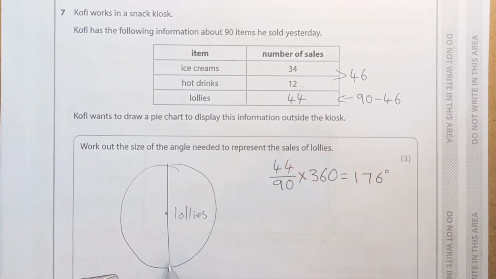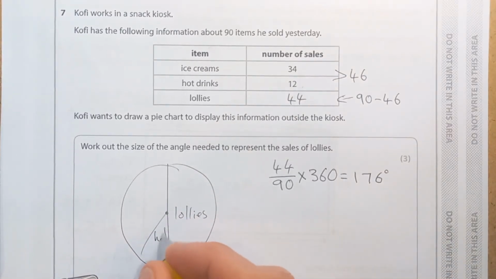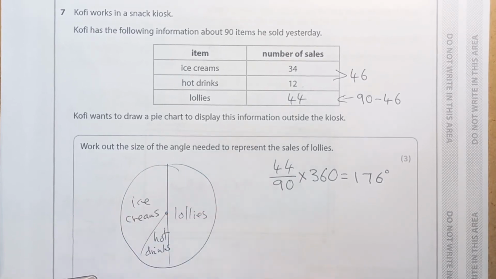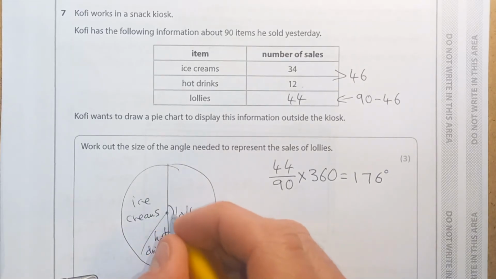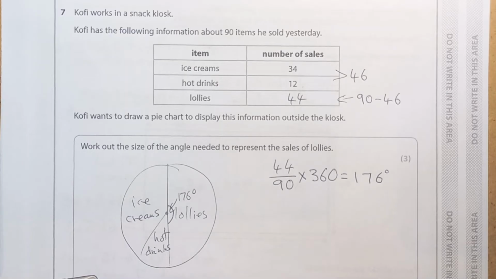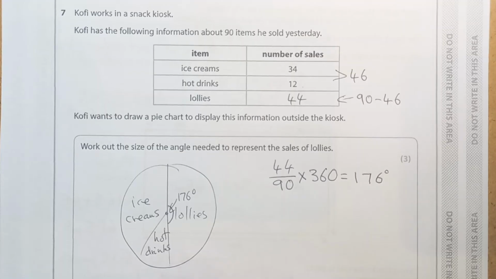Then hot drinks, you could do something similar. So again, I'm just doing it as a quick sketch. Hot drinks would be something like that. And ice creams up here. Okay, but what we would know is that this angle is 176 degrees. Okay, so you don't need this at all. But hopefully it just shows you what you would do, or if you moved on to level 2, this is the kind of thing that you'd then need to work out.